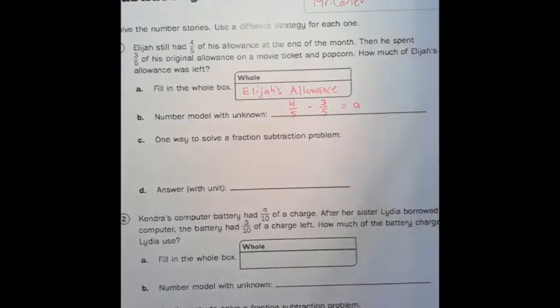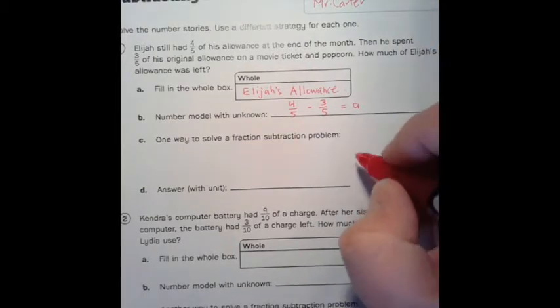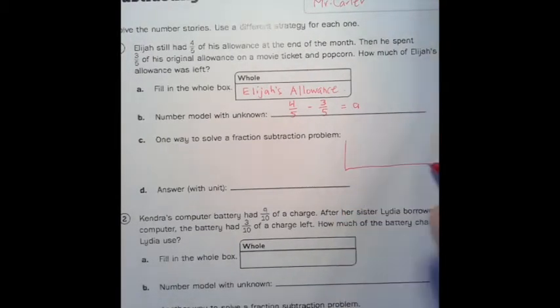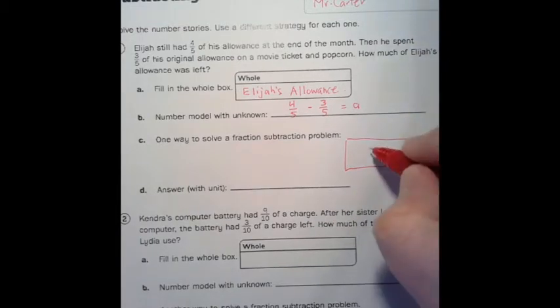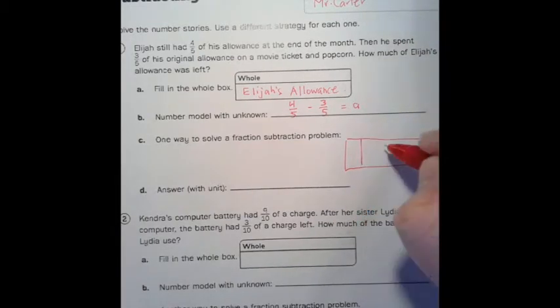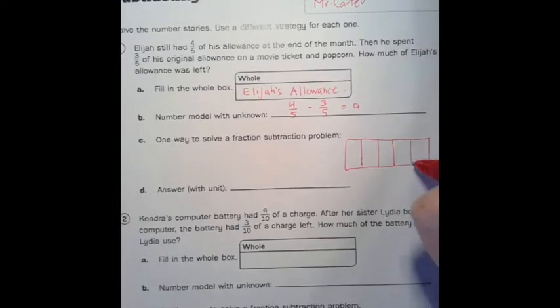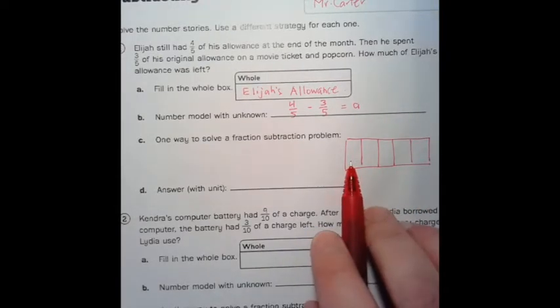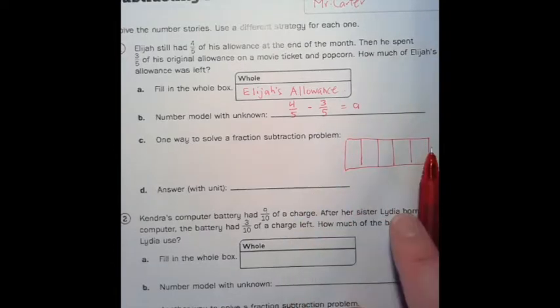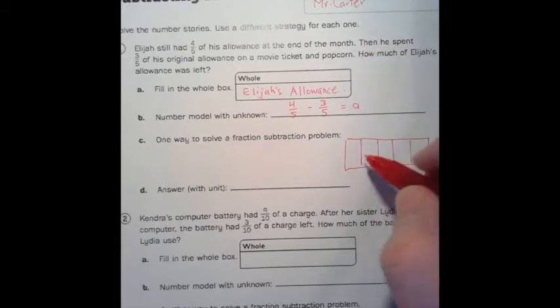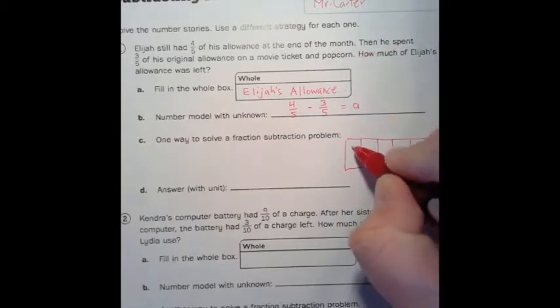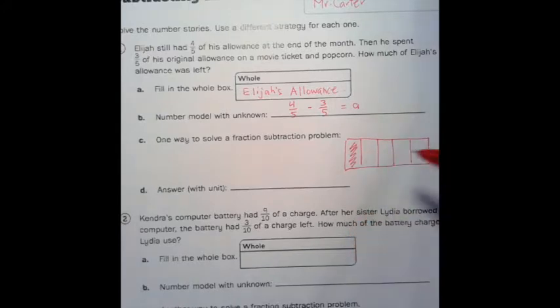So how are we going to solve this? Well, one way to solve it is we could just draw a picture. So I'm going to draw a rectangle, okay, and split into fifths. 1, 2, 3, 4, 5. Okay, so the fraction here would represent his whole allowance. So at the end of the month, he still had 4/5 left, which means at the beginning of the month he spent a fifth. So I'm going to just go ahead and cross that out. That's what he spent. So we're left with 4/5 of his allowance. So that's what we're working with.